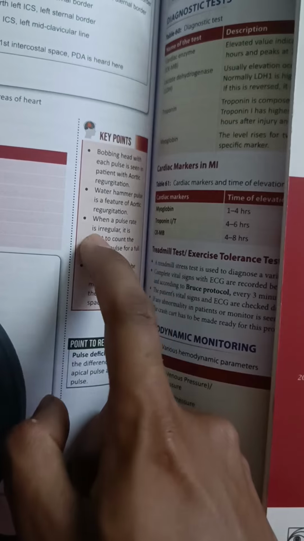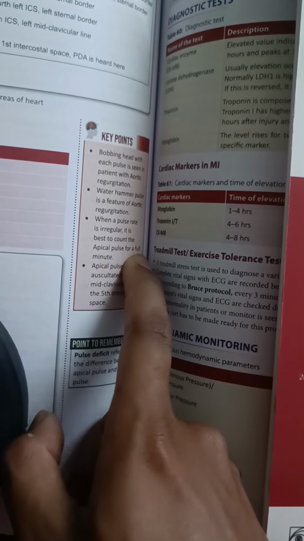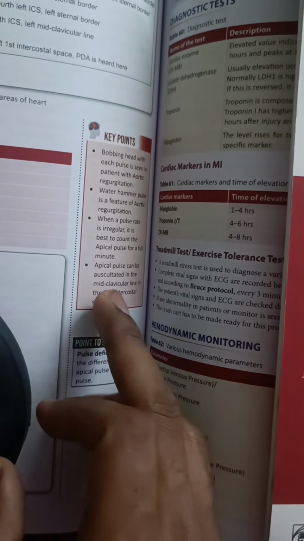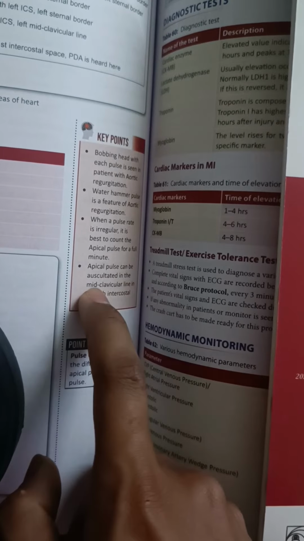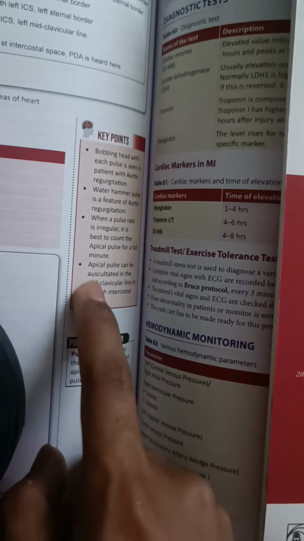When the pulse rate is irregular, it is best to count the apical pulse for a full minute. When the other pulses are irregular, the apical pulse is the most reliable to count. The apical pulse can be auscultated at the mid clavicular line in the left fifth intercostal space. We can count the apical pulse there.